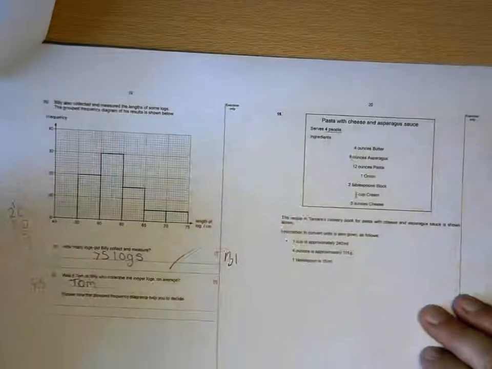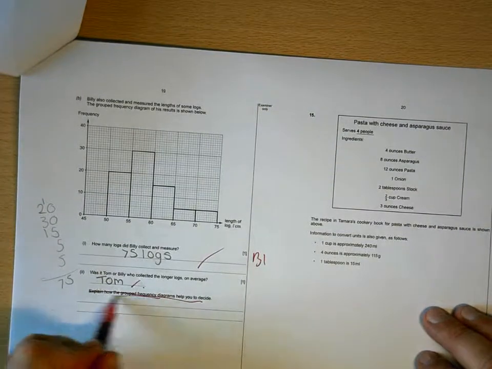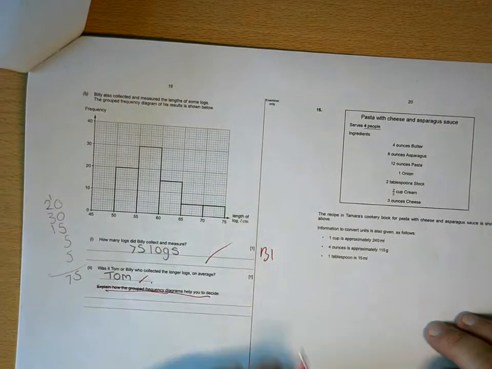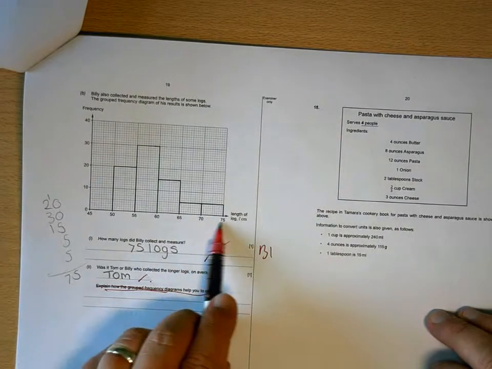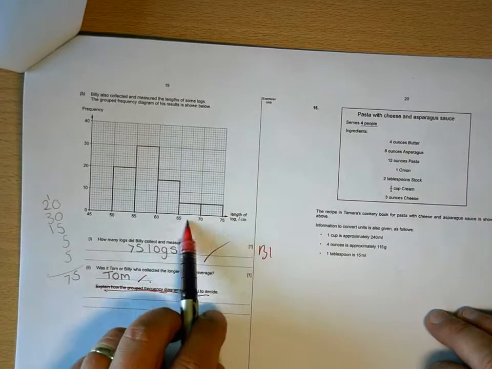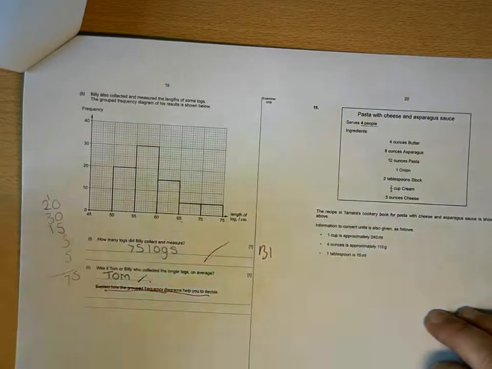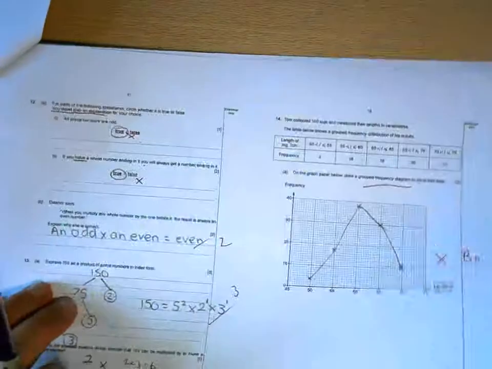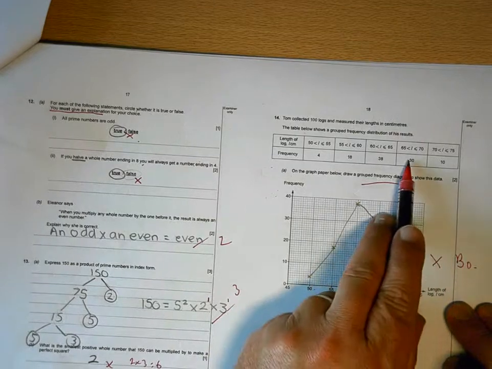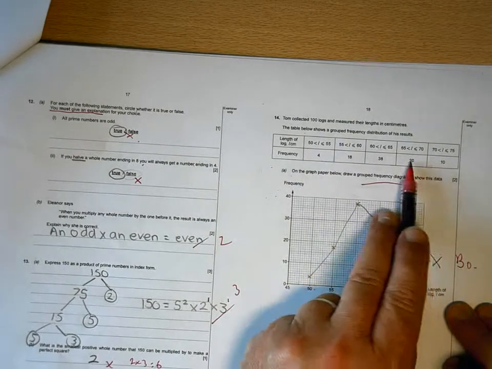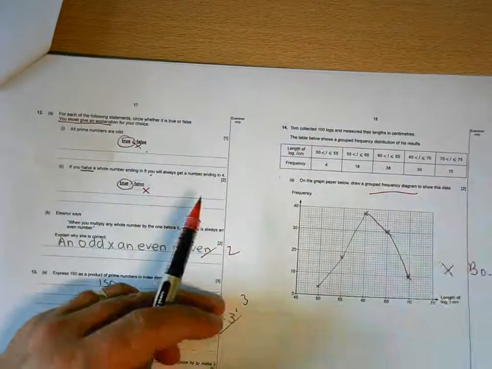There are 75 logs, and Tom has got the longer ones, but you're not going to get the mark unless you explain why. Now what they're looking for you to say there is, Billy, these are the longer logs here. So Billy has only got 10 logs that are longer than 65. Whereas Tom, although you can't really tell from the way that you've drawn it, if you look up here, Tom has got 40 logs that are in that group of bigger than 65. So that's what they're looking for you to describe.